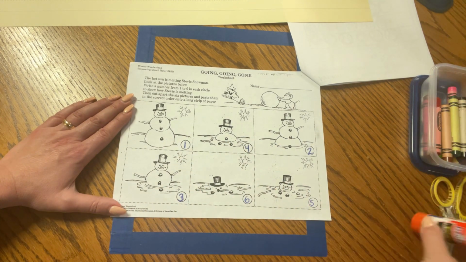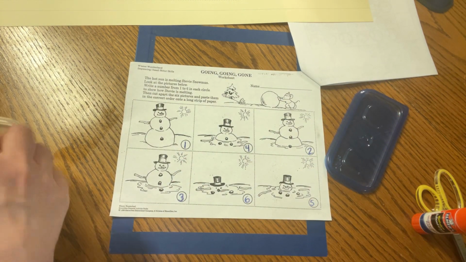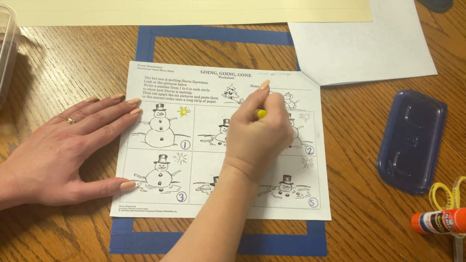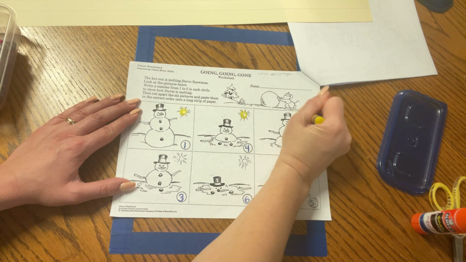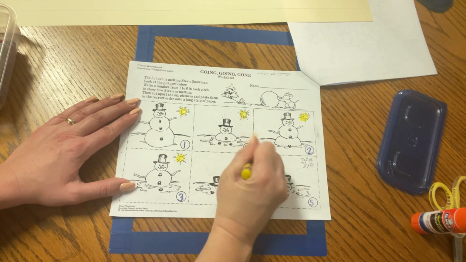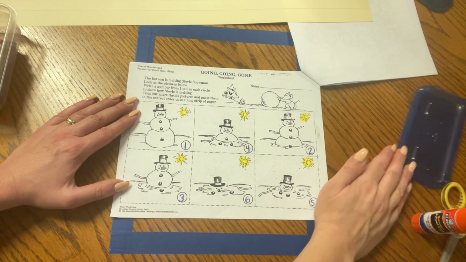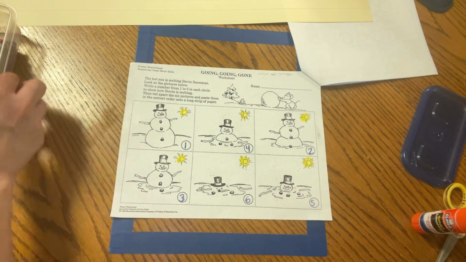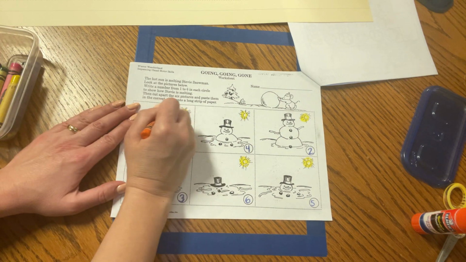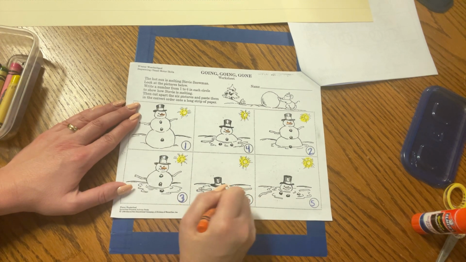So let's get our yellow crayon. Let's go ahead and color that sun, because the sun is the key to why the snowman is melting. If the sun is warm, then the snowman is going to melt because the heat melts the ice into water. And then that water, that puddle, will evaporate and turn back into a cloud. All right, so we have the sun there. Let's get some orange and let's get Bob's little nose. This way our sequencing will be a lot more cute to look at and interesting with the details.